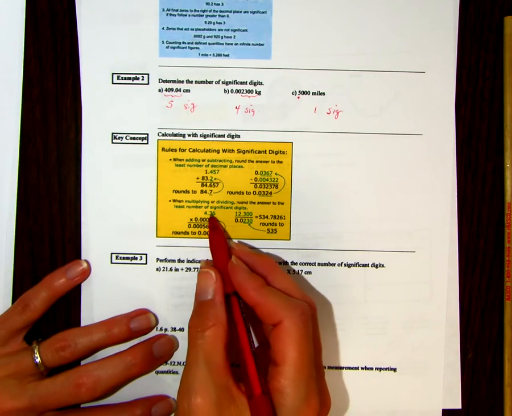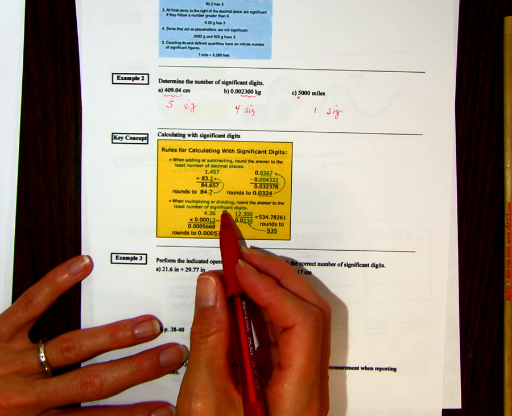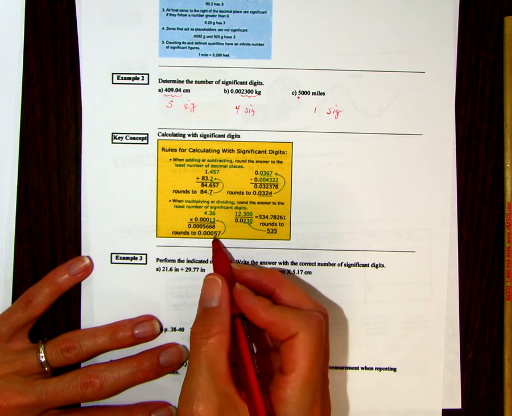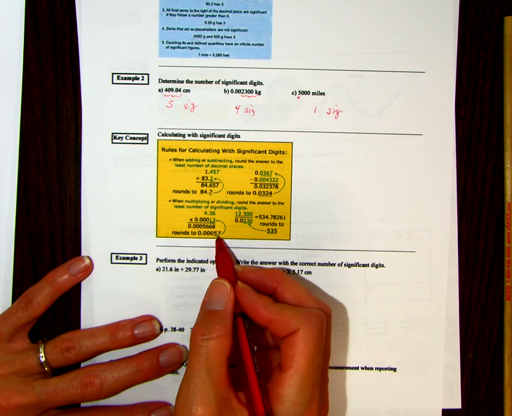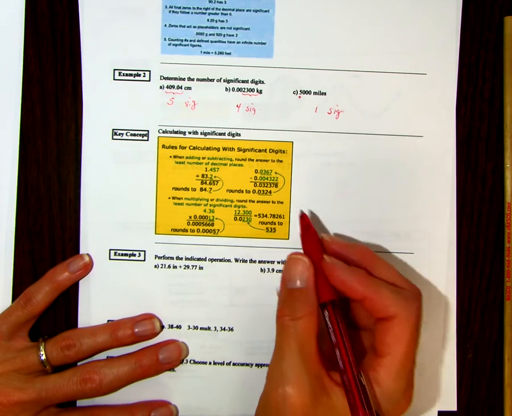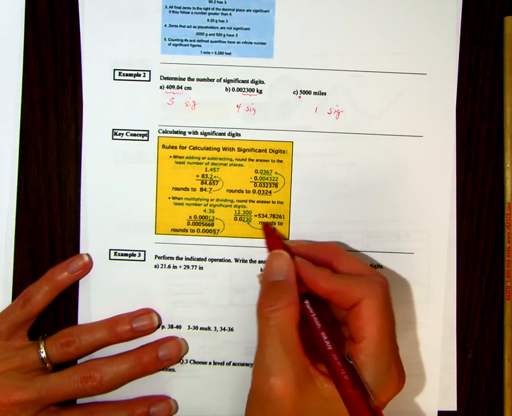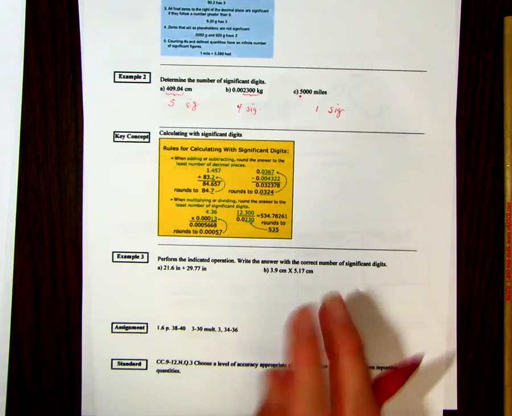When you multiply, it's the same rule. You're going to multiply the numbers as you would, and then round to the nearest significant digits. So we have to round this. This has 2 significant digits. That one had 3, so round it to the nearest 2 significant digits. Same with dividing. Divide as you would, and then round to the least amount of significant digits.